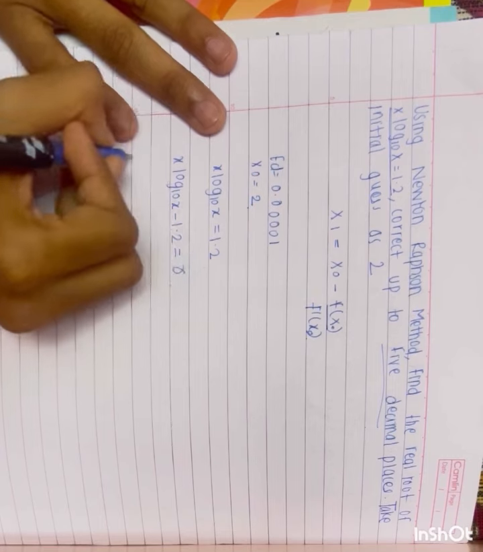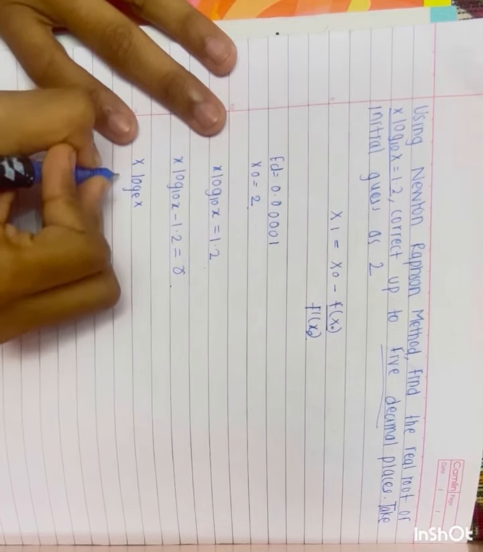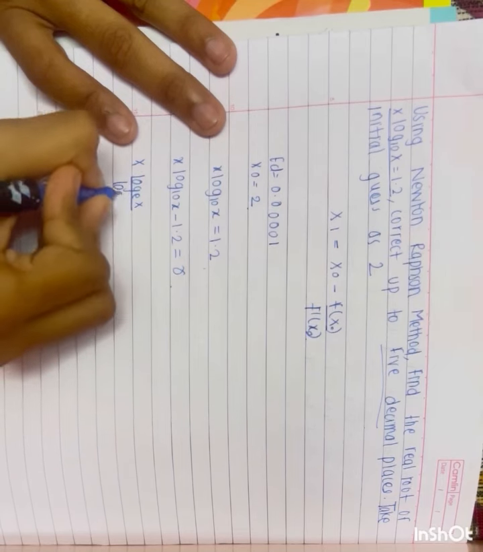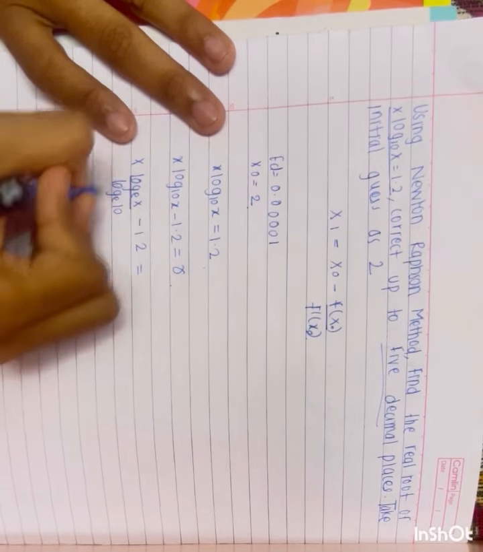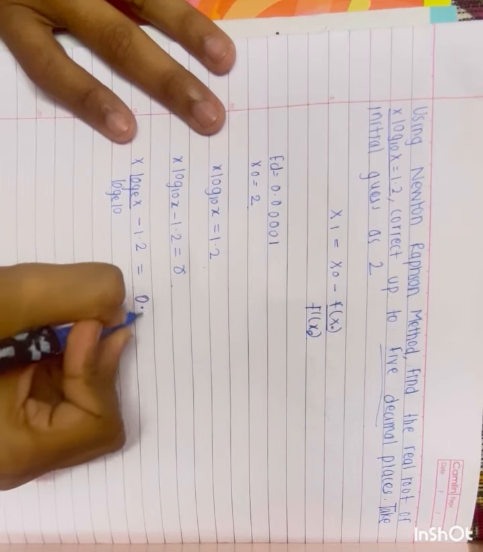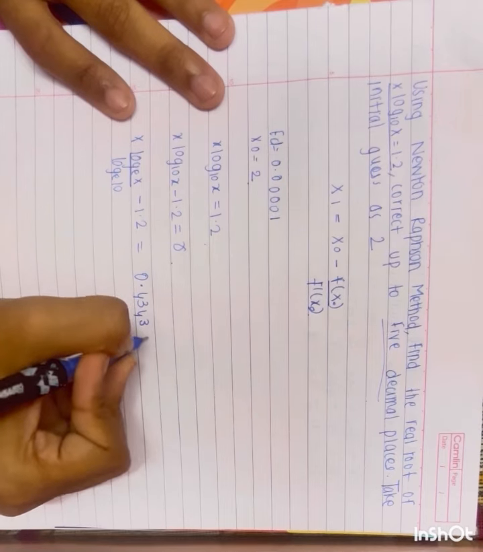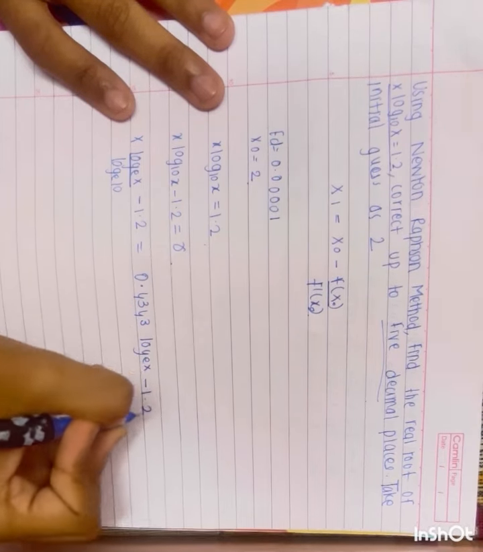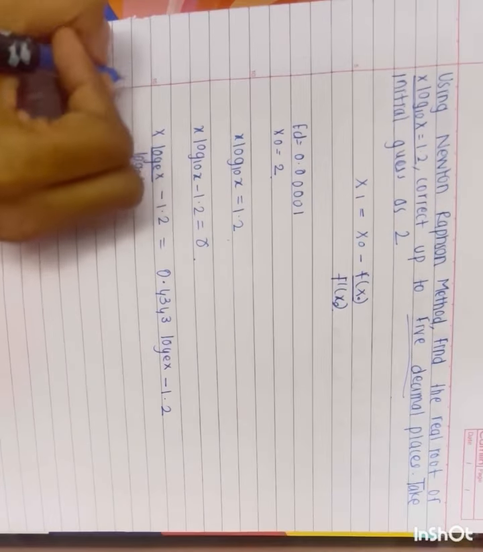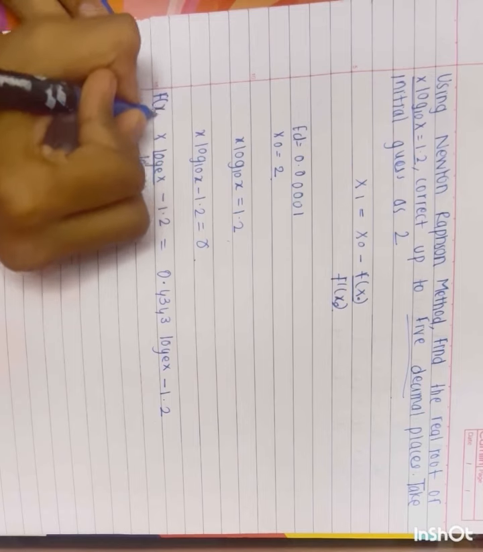And after that we will just simplify it. log10 x is log e x times log10 e, which is 0.4343. So after solving this, we get 0.4343 x log e x minus 1.2, and this is our f of x.